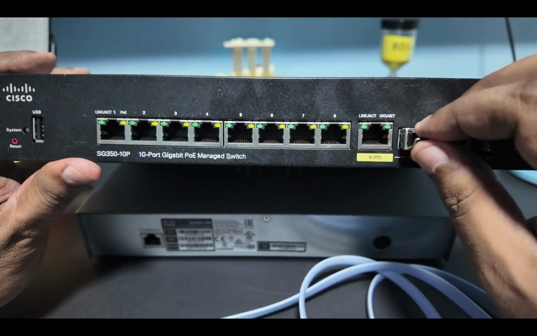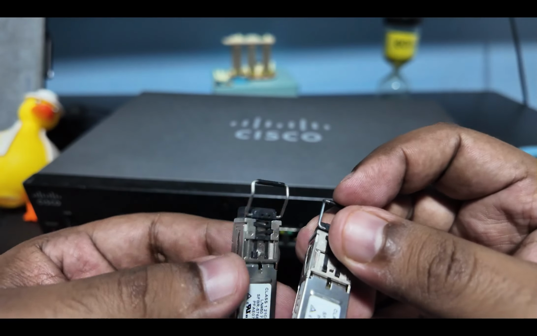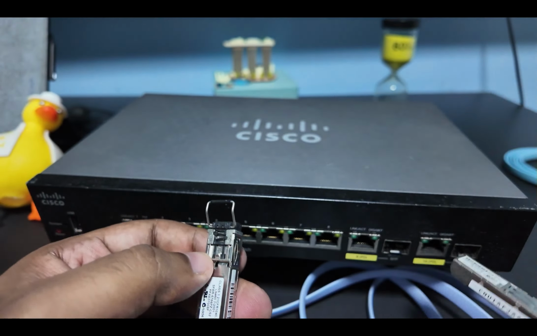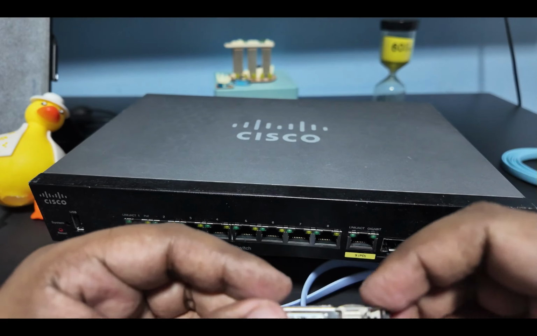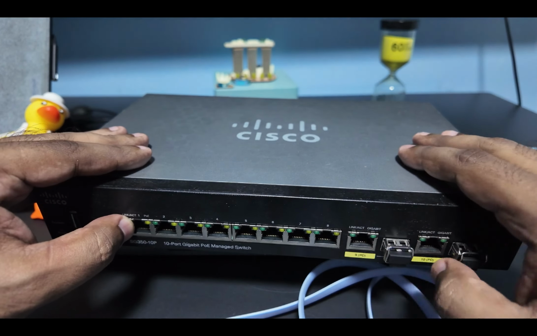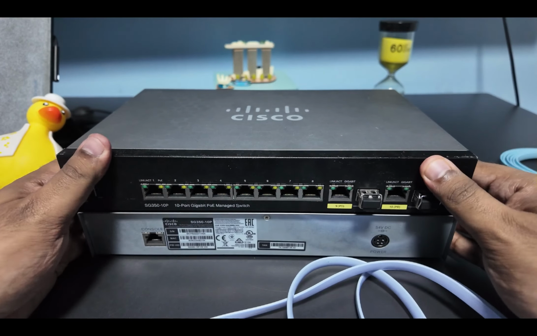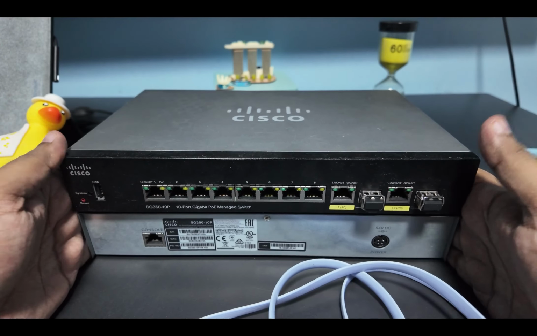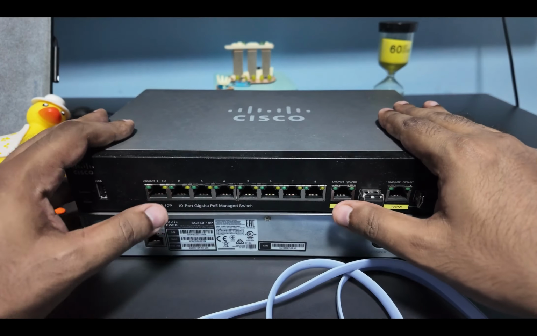In this switch I have two multi-mode SFPs, which are fiber, and you can use them in this switch. It's an interesting switch. It has 8 copper ports, actually 10 ports, and two of them you can use either as copper or as fiber. So that's what I want to show. Maybe in the future, if I have a power supply, I'll power it up and show you. That's one of the things I wanted to show today.